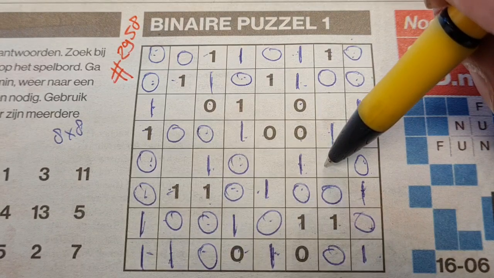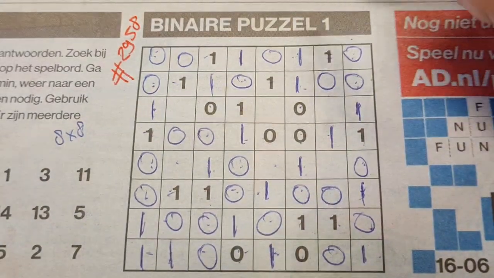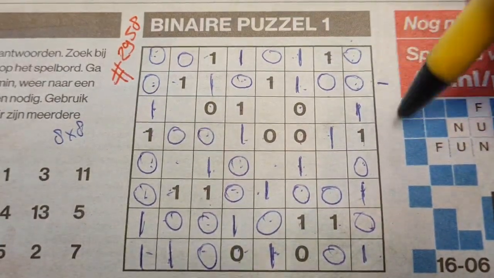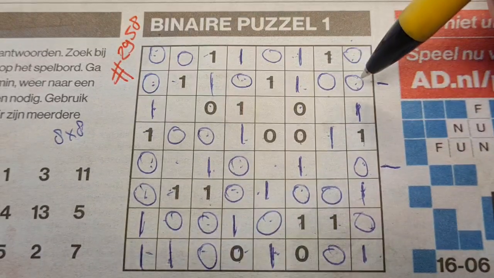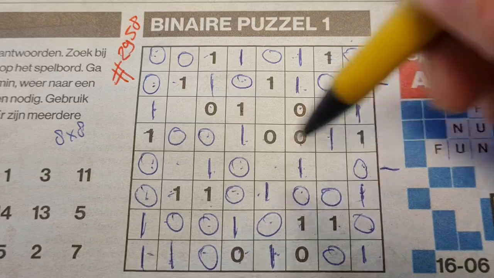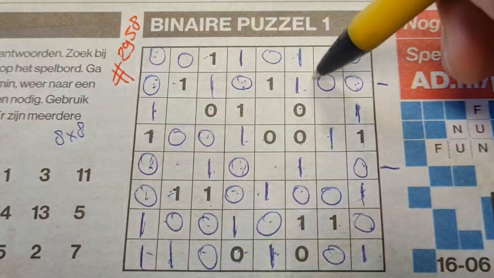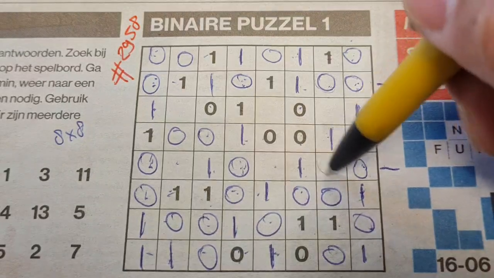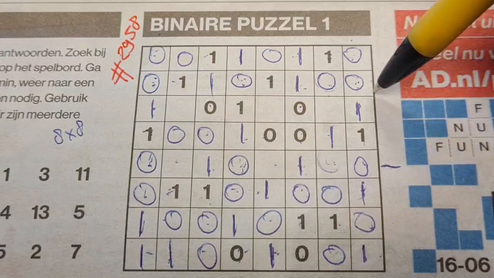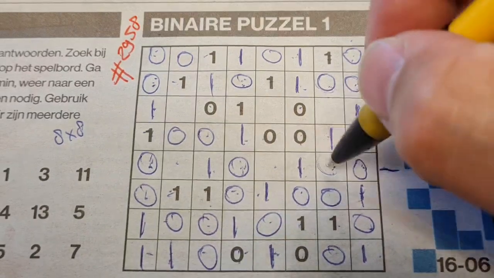The O could be here, could be there. Well, this row and that row, look, with the O here, we have the O there, and there another O. So I cannot place an O here, otherwise we have identical rows. So this should be a 1.